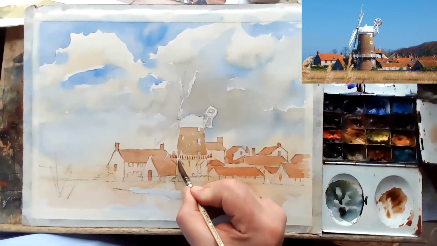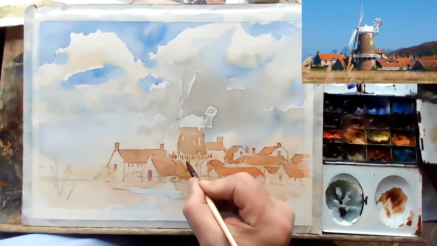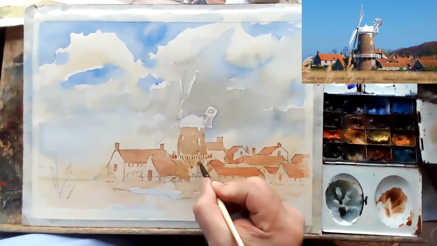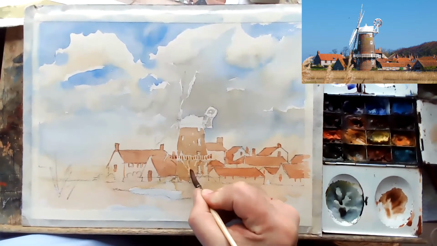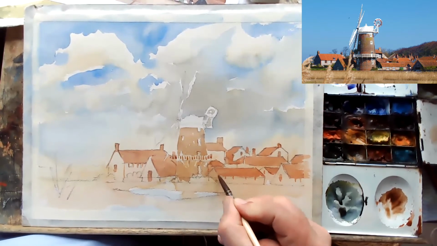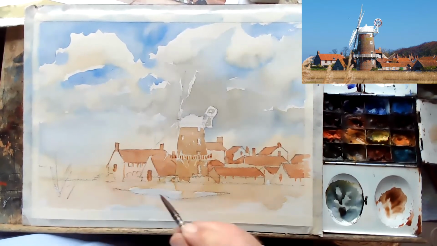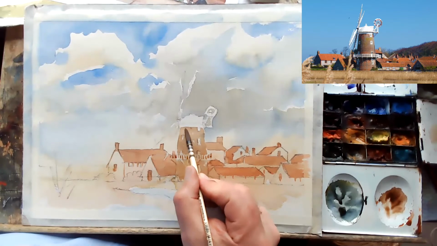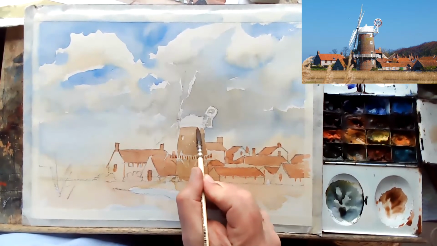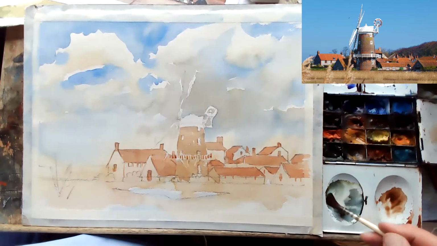It has a certain charm. Right. Right, a bit of green, I think.